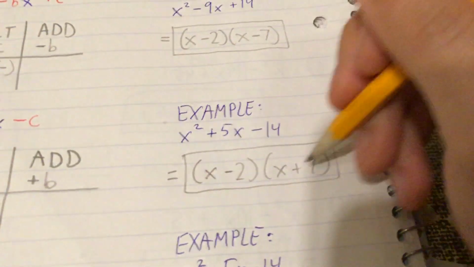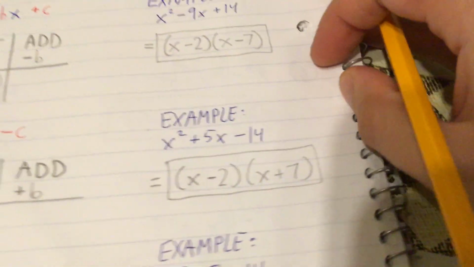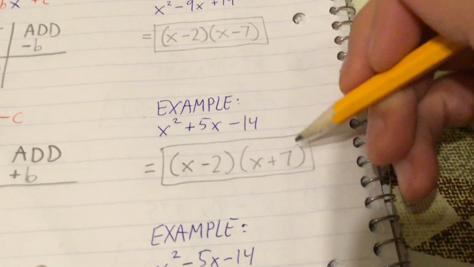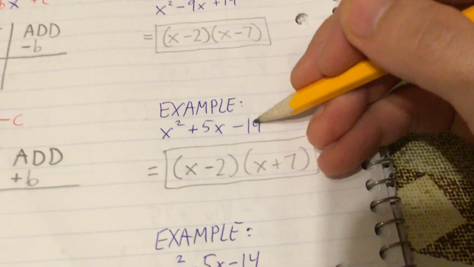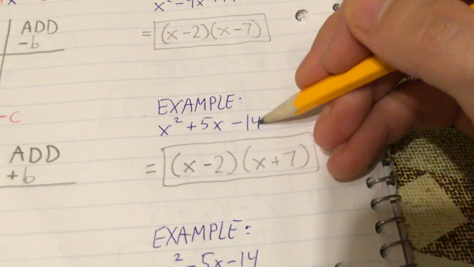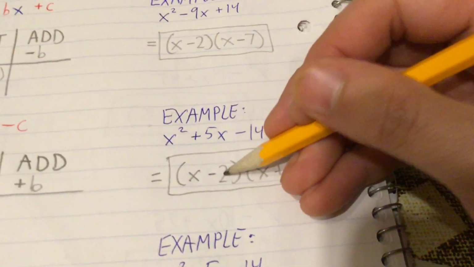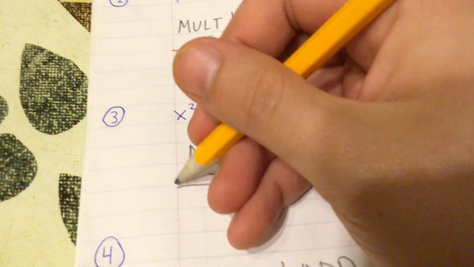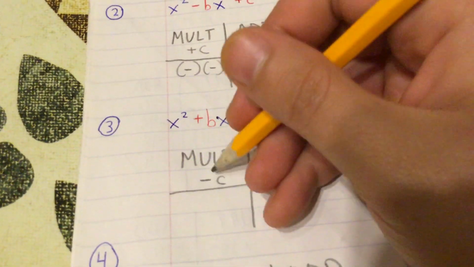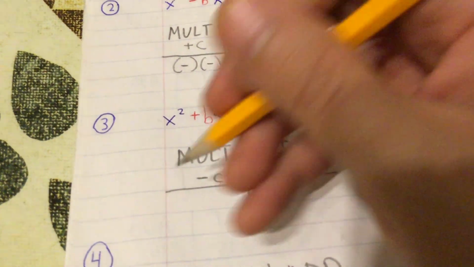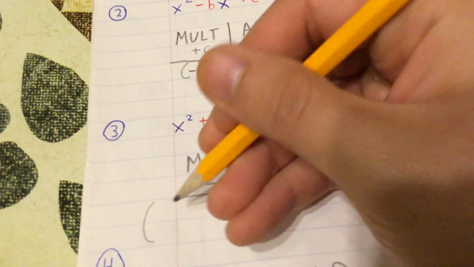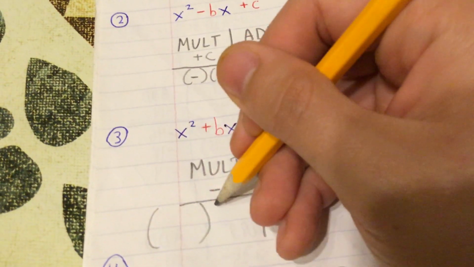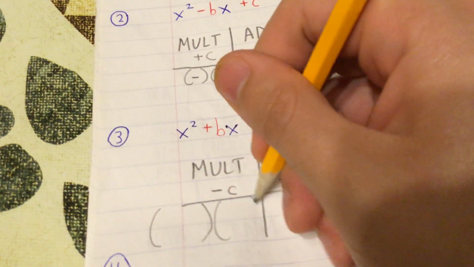You can FOIL it out to check your work. But the idea is negative 2 times positive 7 multiplies to get negative 14. However, negative 2 plus 7 has to equal positive 5. So what I'm going to put right here is if it multiplies to a negative and adds to a positive, that means that it's going to be a weak negative times a strong positive.